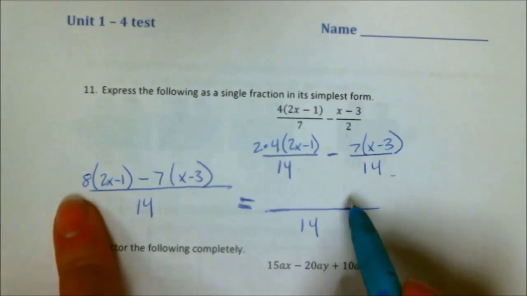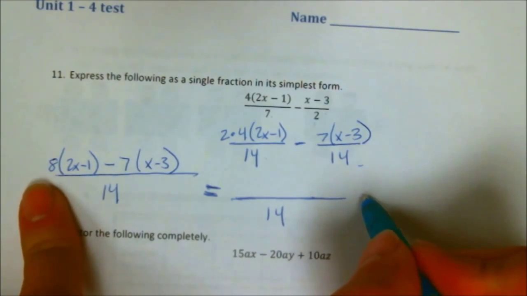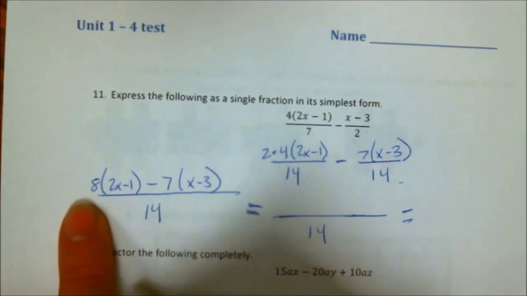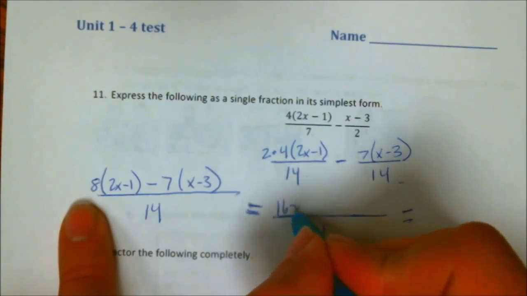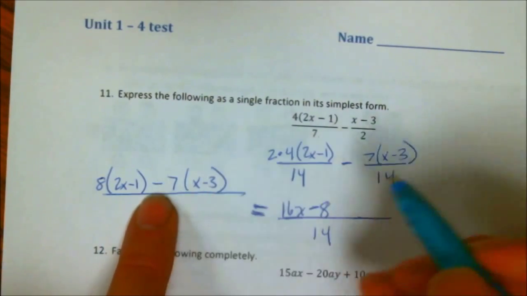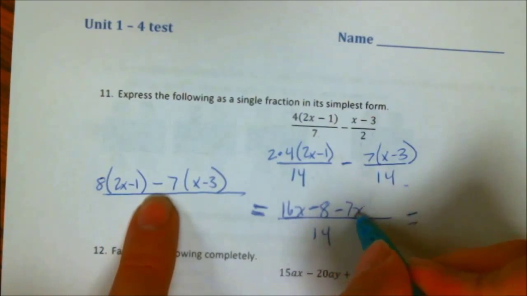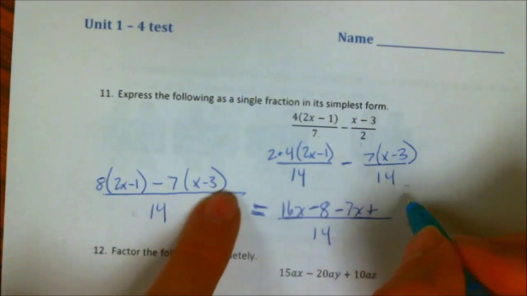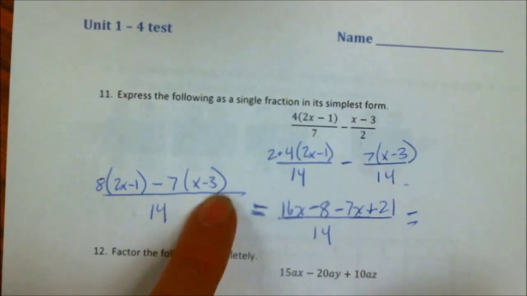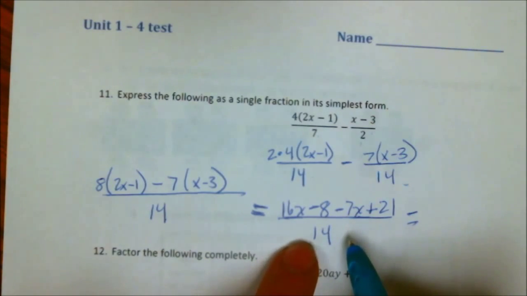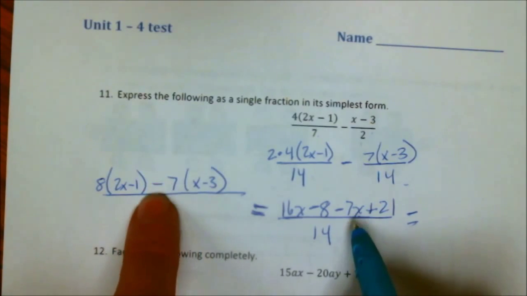You see what I mean by writing everything down and keeping it in order? If you don't, it's really hard to keep stuff in order. What's 8 times 2x? Well, that's just 16x. 8 times a negative 1 is a negative 8. Negative 7 times x is a negative 7x. Negative 7 times a negative 3 is a positive 7 times 3, which is 21. Go back and rewind that if you need to. Study it for a minute. Pause it if you need to see how I got from here to here.